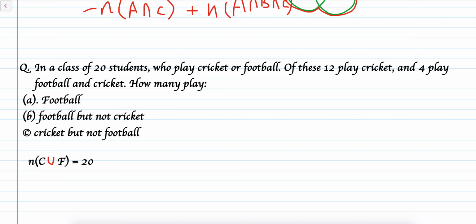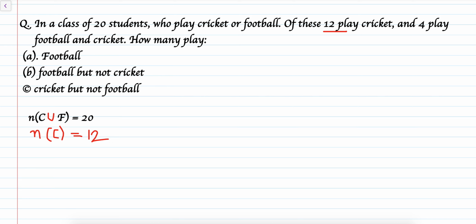And then next we are given N of C, number of players who play cricket is 12. And 4 play both cricket and football. So we have N of C intersection F. So here it was or, that's why we used union. 4 play cricket and football, so we are using intersection.